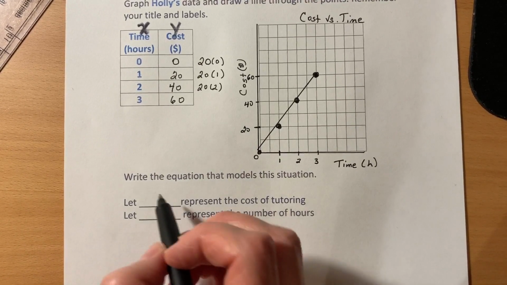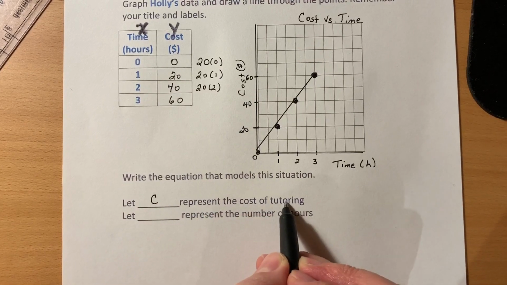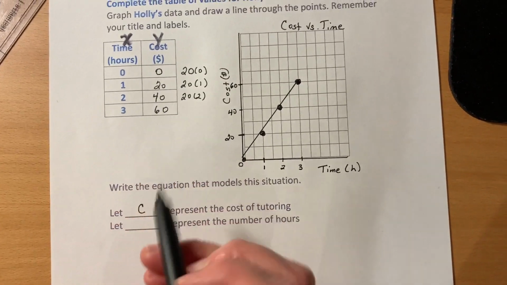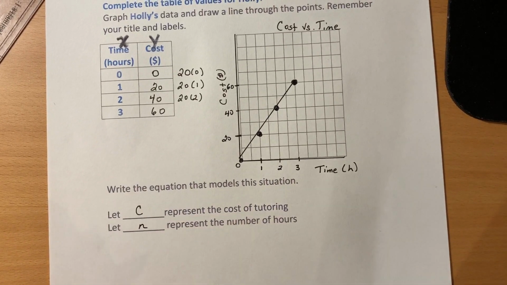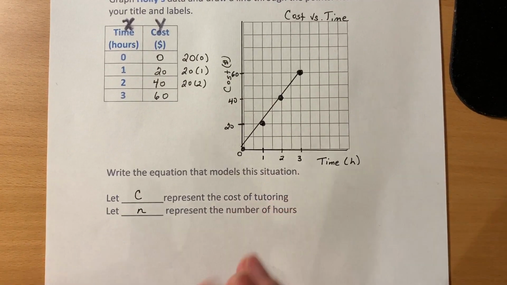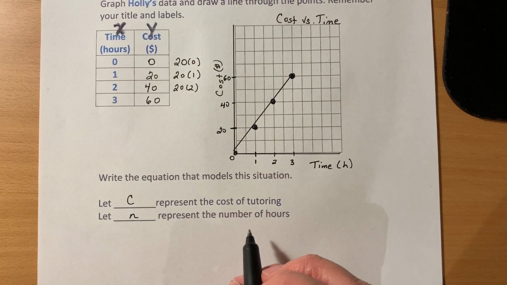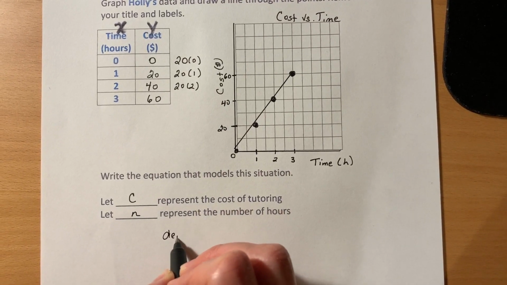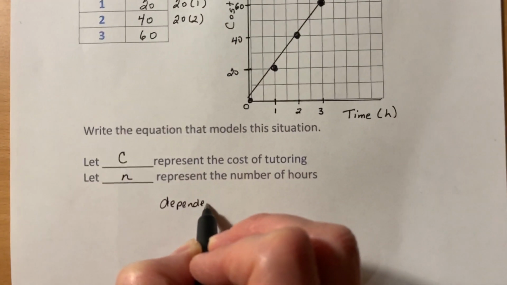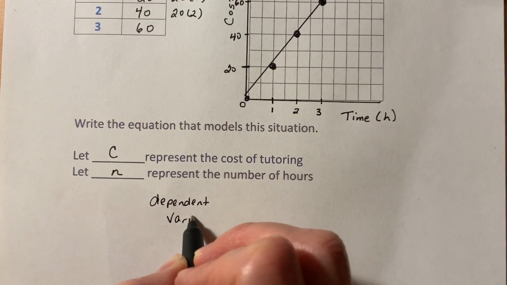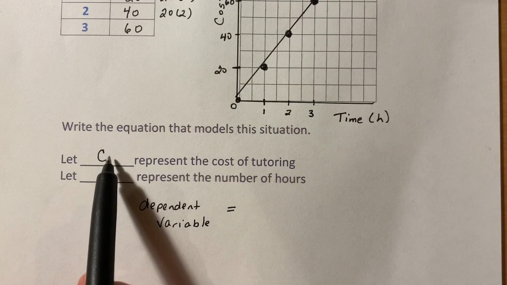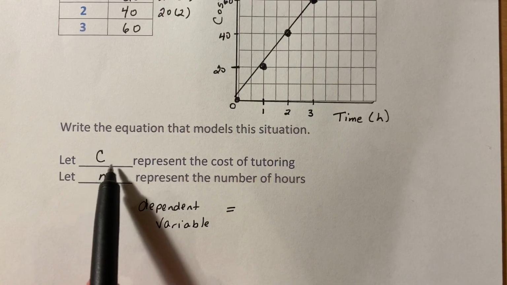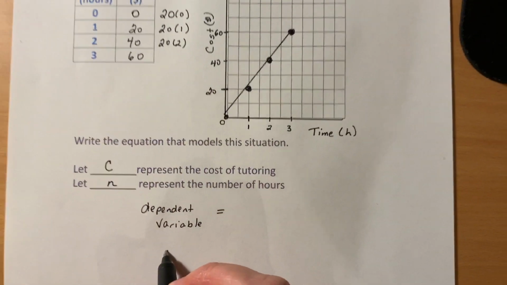I'm going to let C represent the cost of tutoring, which is my dependent variable, and I'm going to call, let's say, N the number of hours. Whenever I write an equation, I always start off with the dependent variable equaling. So here, my dependent variable is my cost.